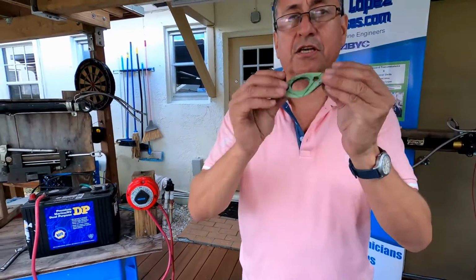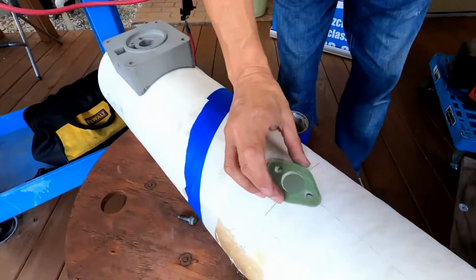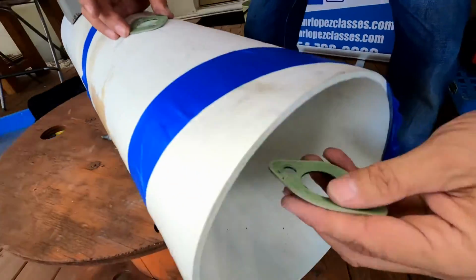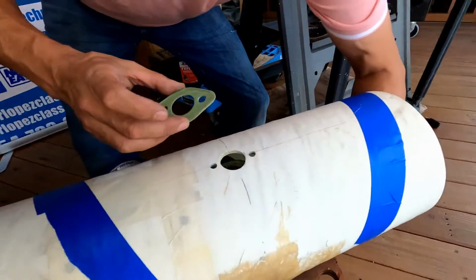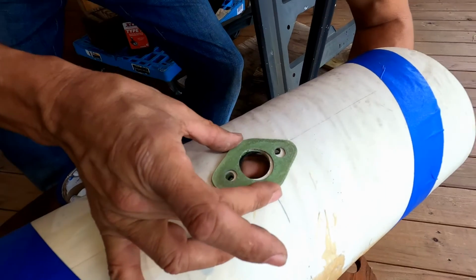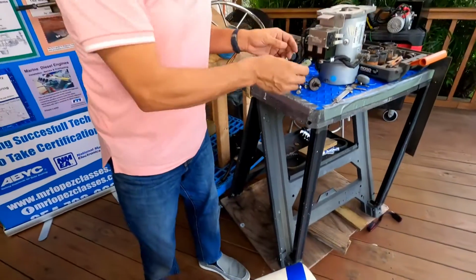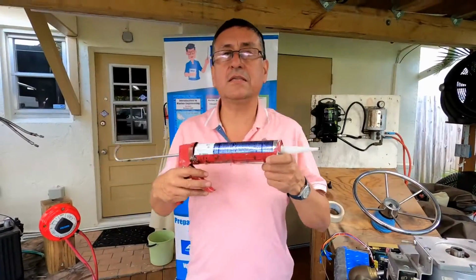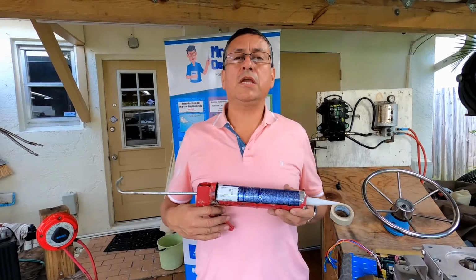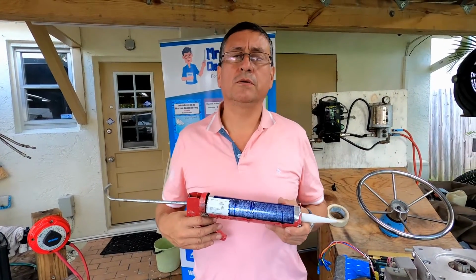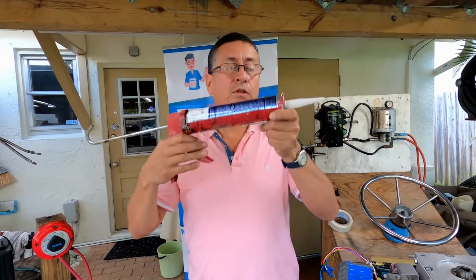Be careful with the gaskets because we are going to use one gasket on top and the other gasket on the bottom. One gasket on the bottom and the other gasket on top. Okay. Another important recommendation is the sealant. There are different types of sealants. 3M produces 5200. 5200 is a great sealant. I am going to use 5200.